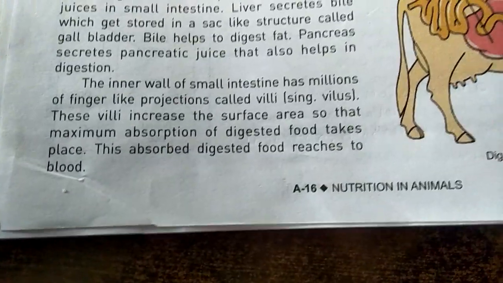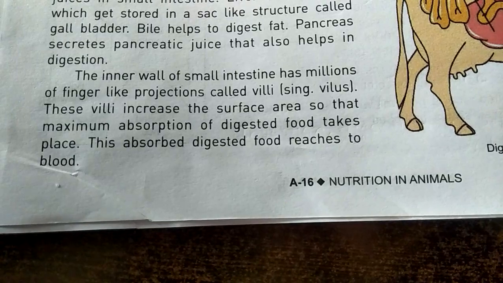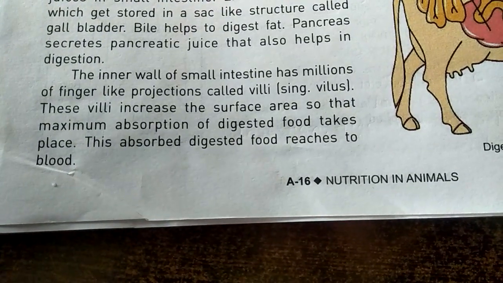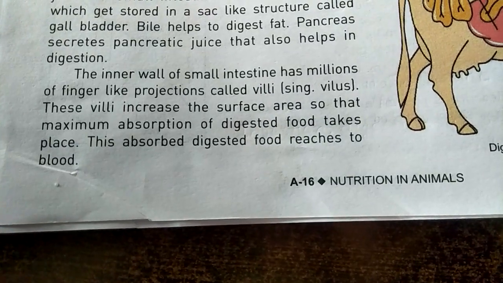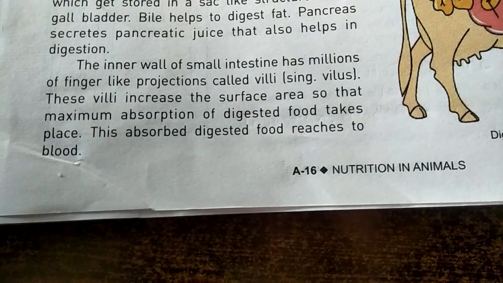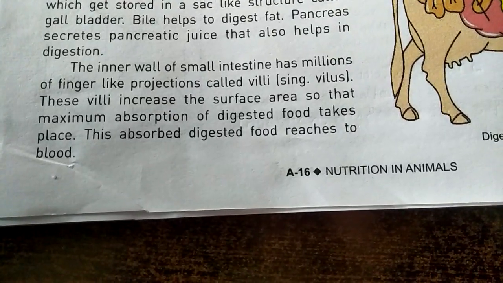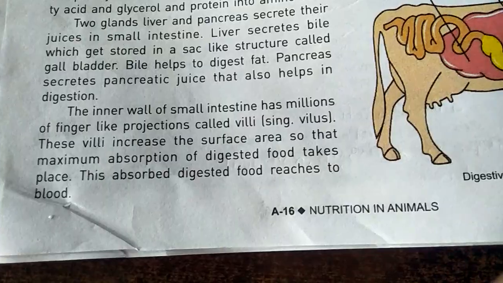Next, the inner wall of the small intestine has millions of finger-like projections. These finger-like projections are known as villi, and the smaller ones are also known as microvilli. So these villi increase the surface area for absorption, so that there is maximum absorption of digested food.